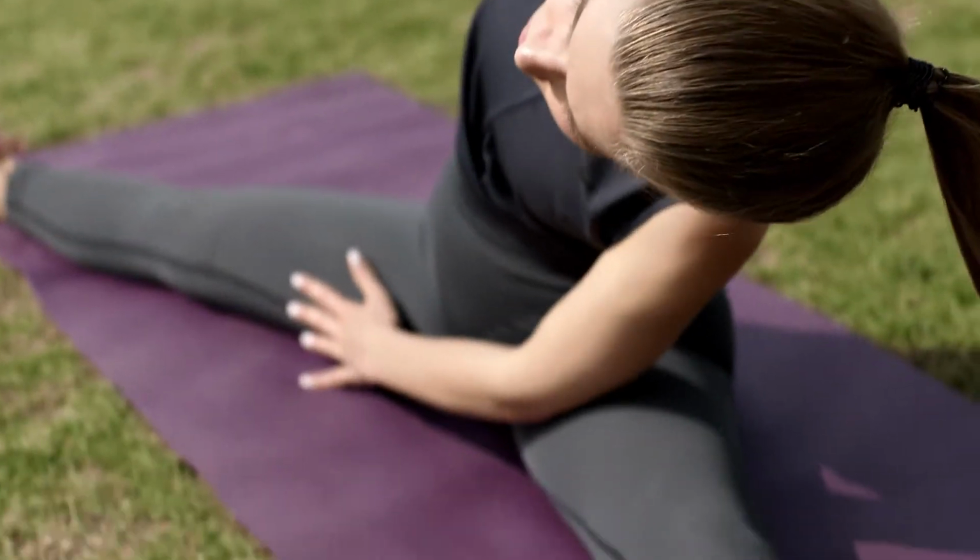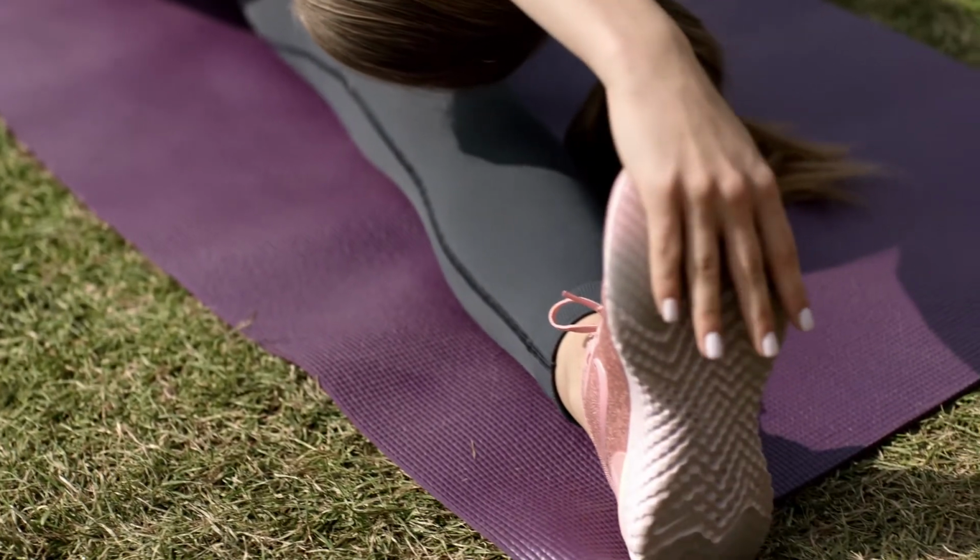Foam rolling and self-myofascial release. Foam rolling is a technique that involves applying pressure to certain parts of the body in order to relieve stiffness in the muscles and fascia.